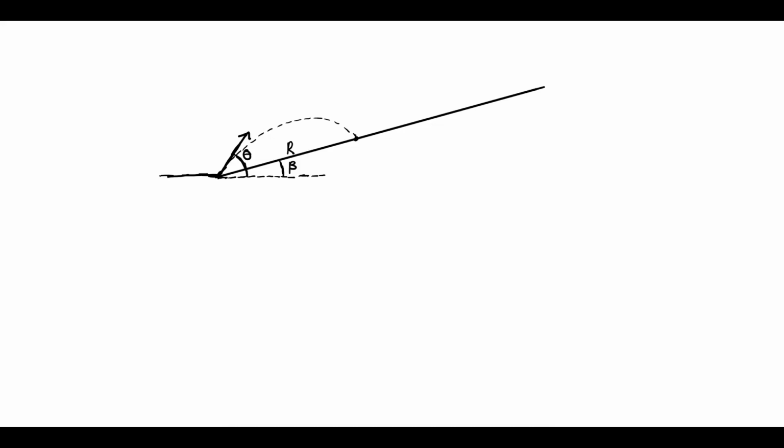So if I kick the ball at an angle theta above the horizontal, note that theta has nothing to do with beta. They're two completely different values, and one does not necessarily have to equal the other, even though theta is greater, because otherwise it's nonsense.